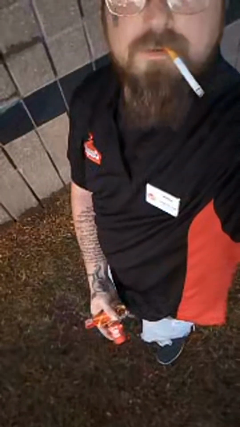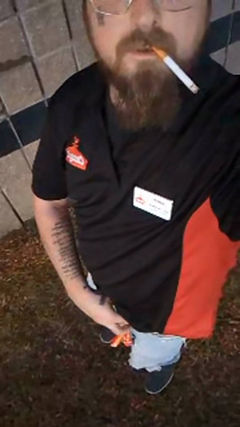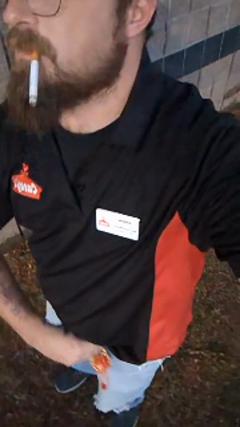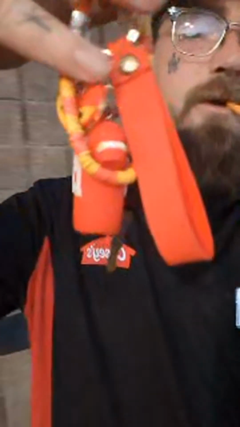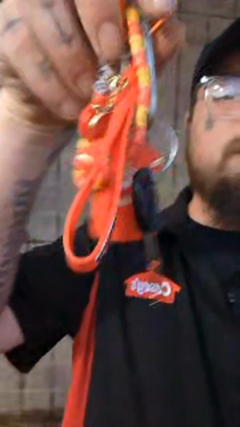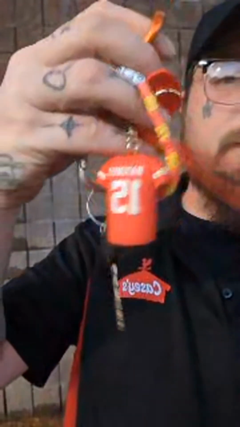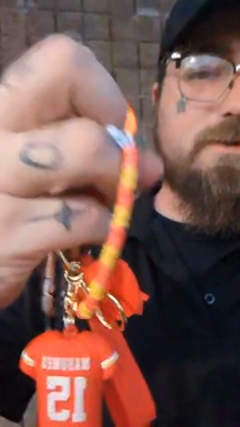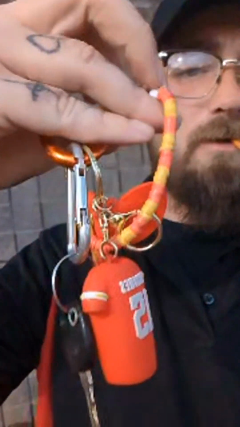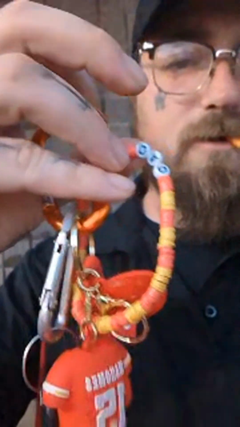Hey, what do you guys think of my Chiefs keychain? Let me show this to you guys really quick. Get it off my damn belt loop. No, I totally agree. It's so much easier on the fucking computer. Check out my keychain. Isn't that badass? I bought it. So this is a bracelet that my girlfriend made me. And it says Dad on it because she made one for my son too that says Royce on it.